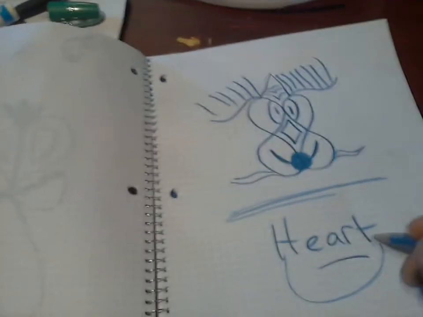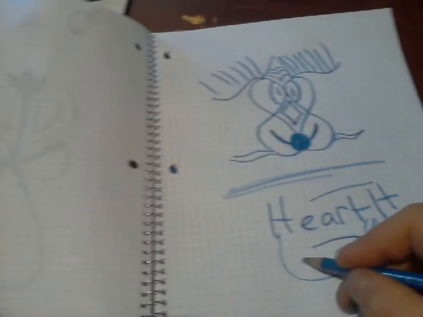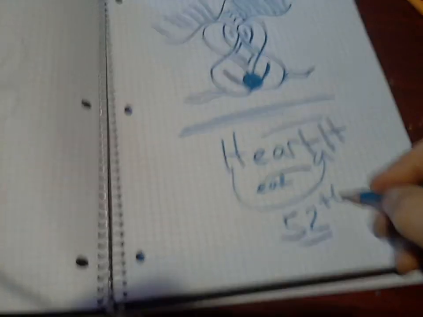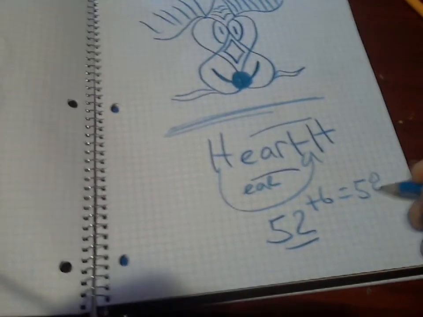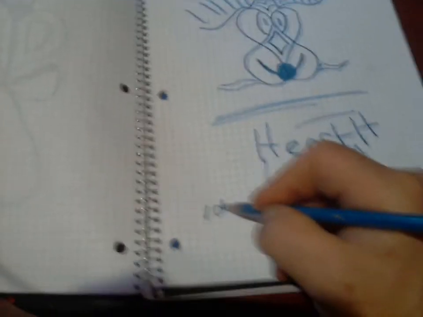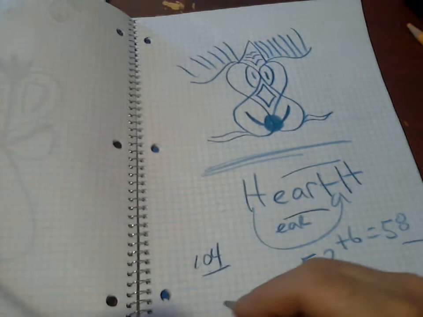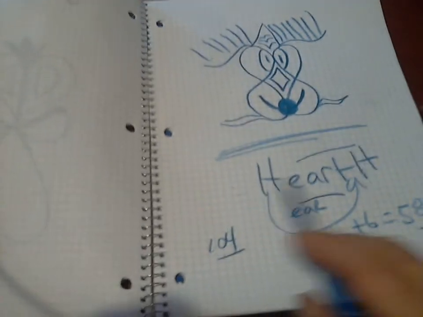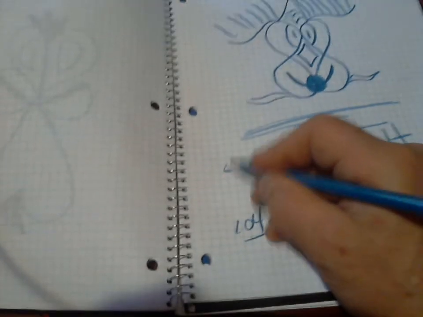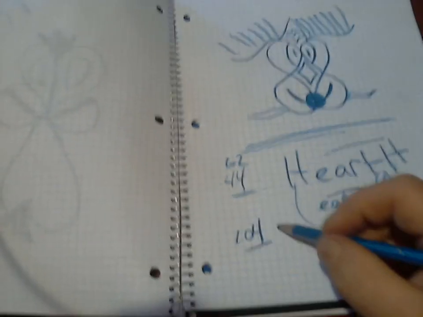Take the H and put it at the end. You have earth in hearts. You have the ear within equals to 52 plus 6 equals to 58. Because now you can switch the words. 52 becomes 104, and that's 10-4 communication by moving one letter. If we move the H from the back to the front, I'll take it and create 44. If I move it to the other side, the H, it's 62.